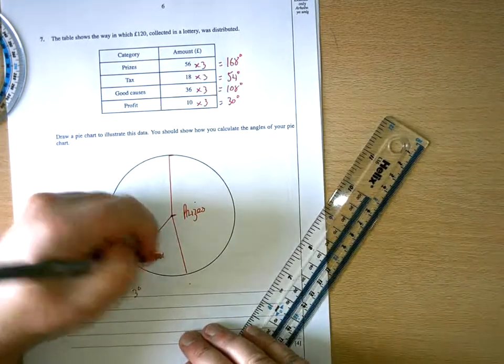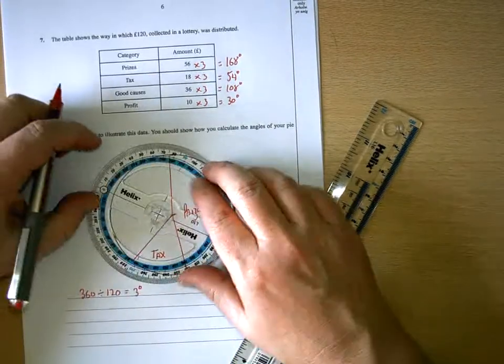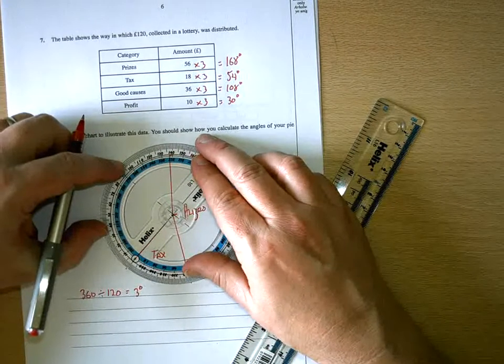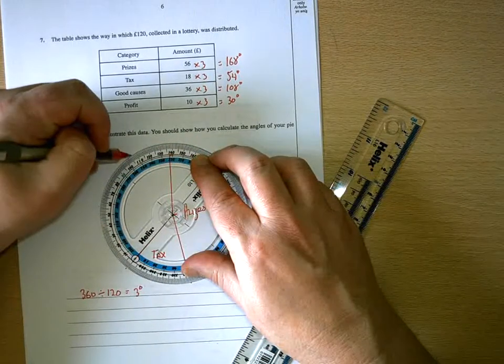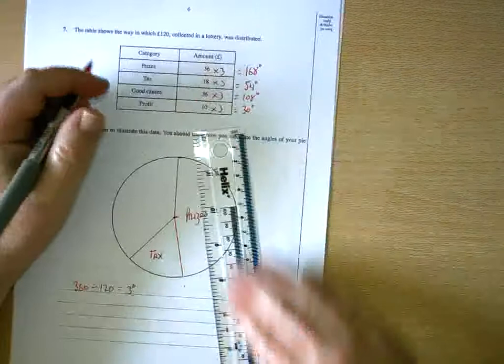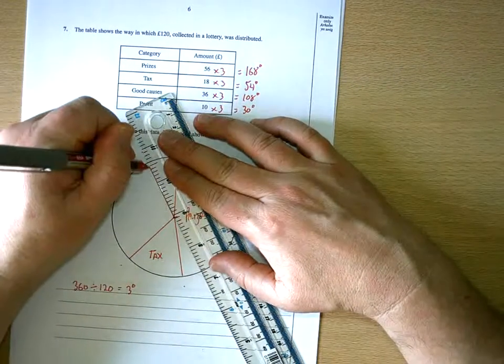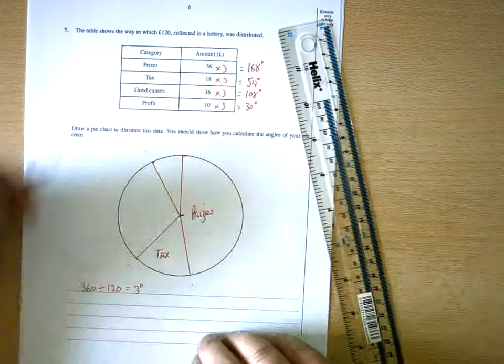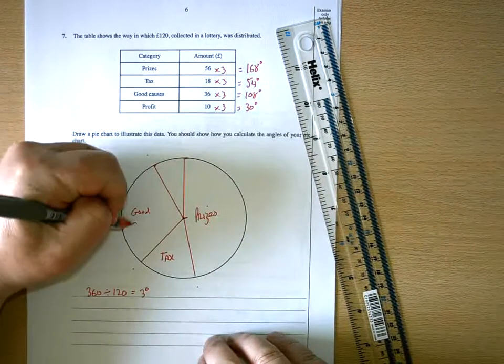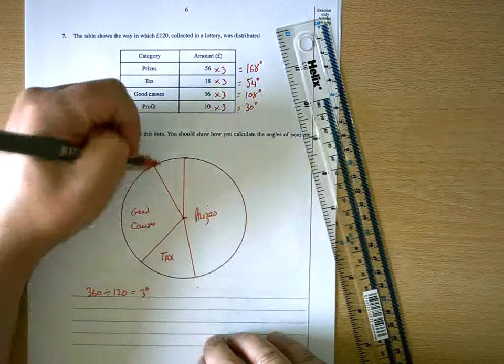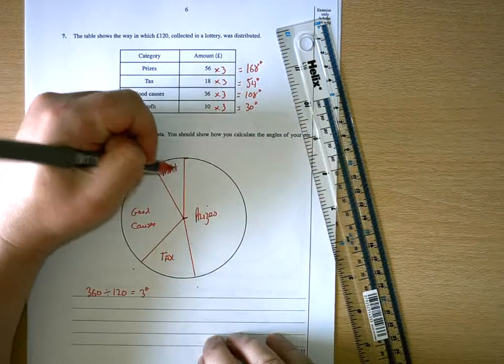Tax. 108 for good causes. 108 is there. And what's left is profit.